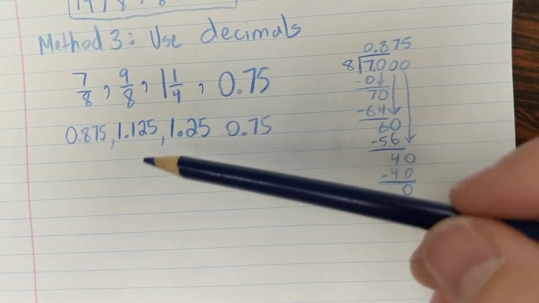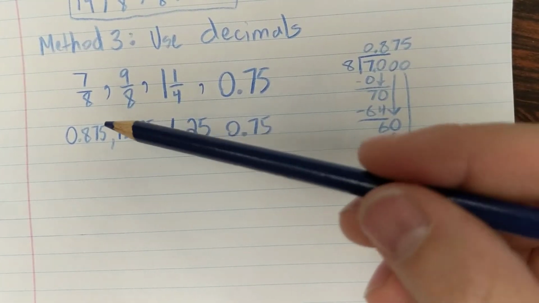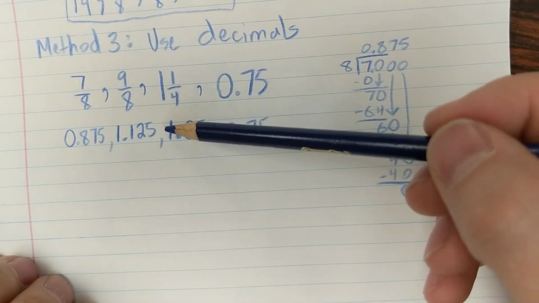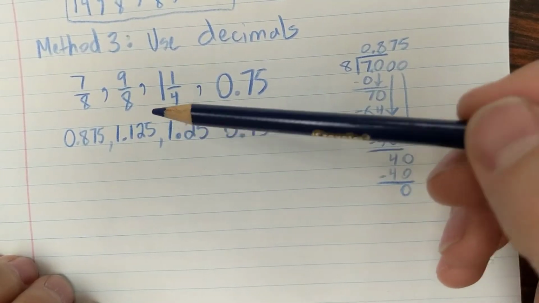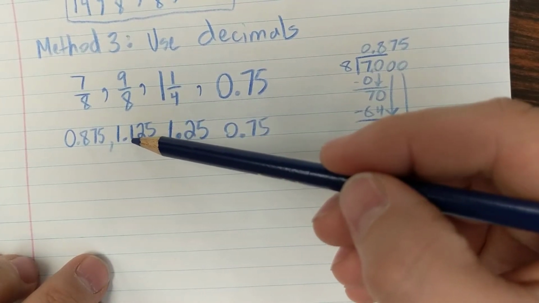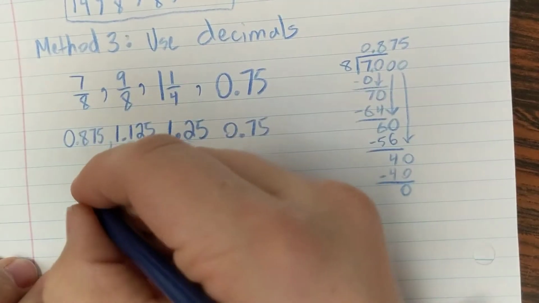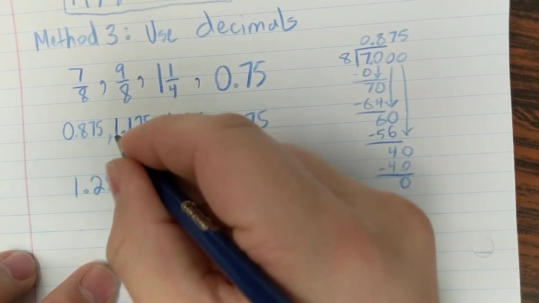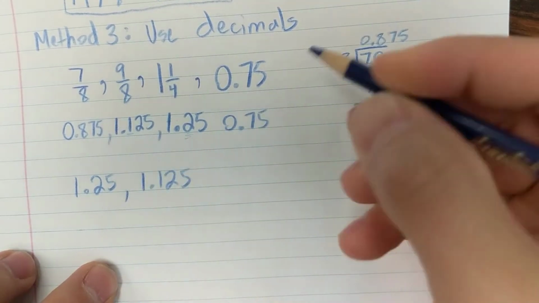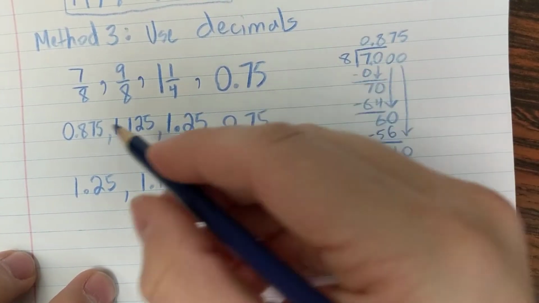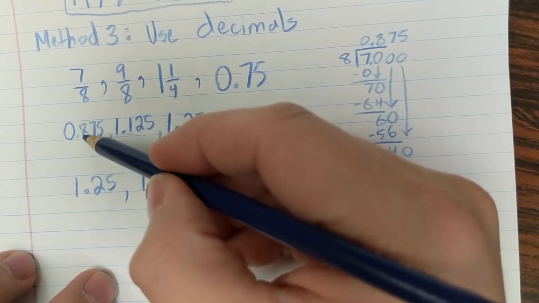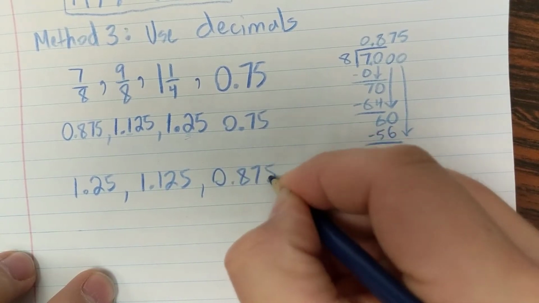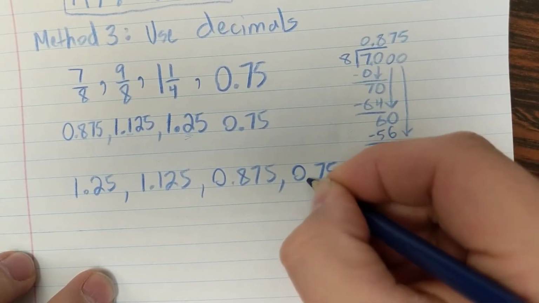Then what we can do is compare using place value. Whichever has the biggest value in the leftmost place, so in our units place, is the first thing. So it's going to be one of these two would be the greatest. And then we compare the tenths, the next place over, 1 and 2, which is bigger? 2 is. So 1.25 would be the biggest, the greatest. And then it would be 1.125. And then we need to compare these ones. We have 0 in our units, but our next we have 8 and we have 7. 8 is greater, so it's going to be 0.875, and 0.75 is our final number.